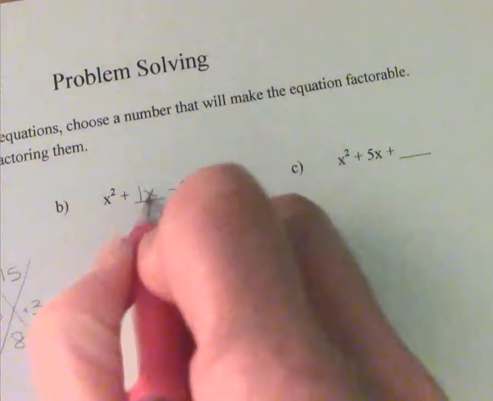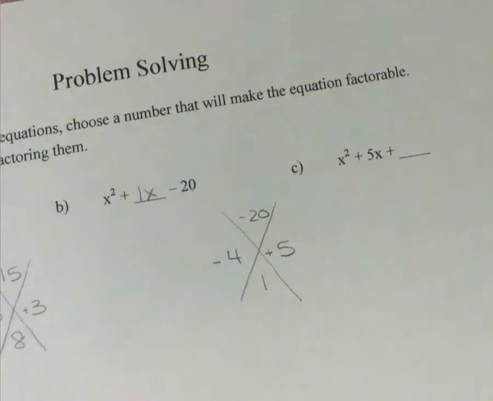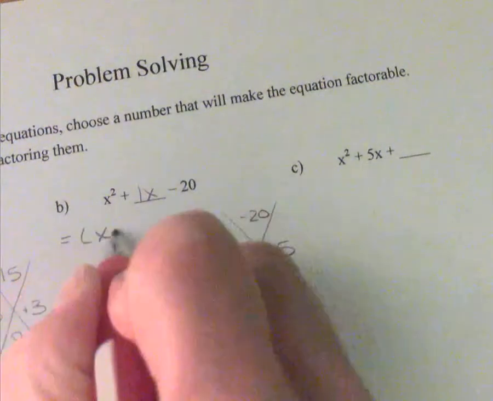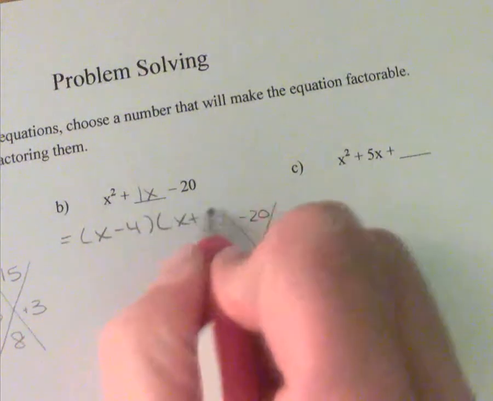So I'm going to put 1x in that space. I already picked the two numbers that would work. So I'm going to say x minus 4 and x plus 5.